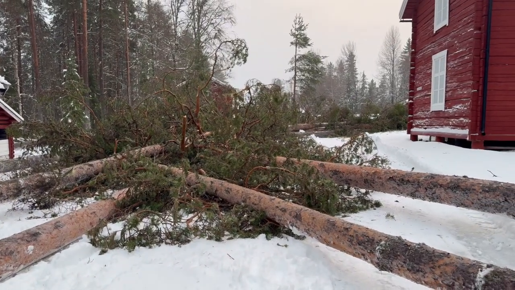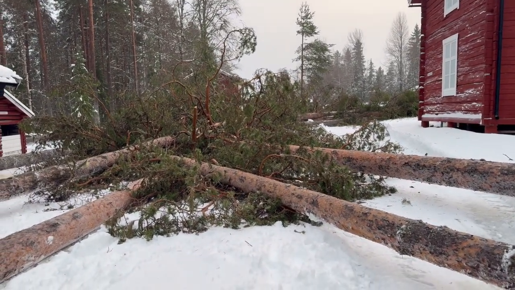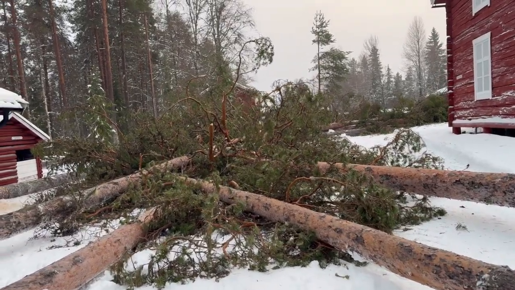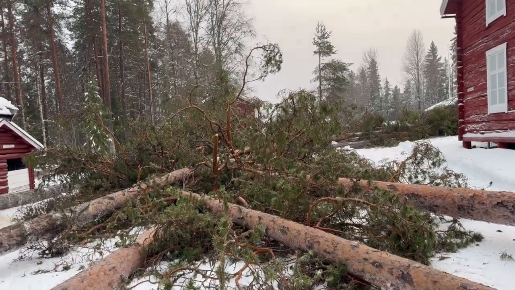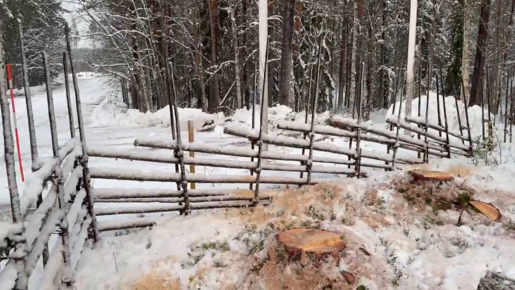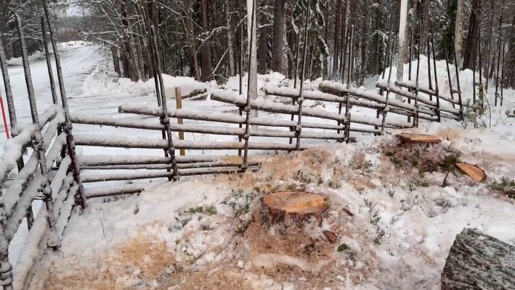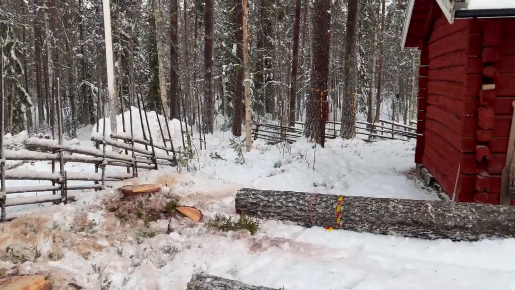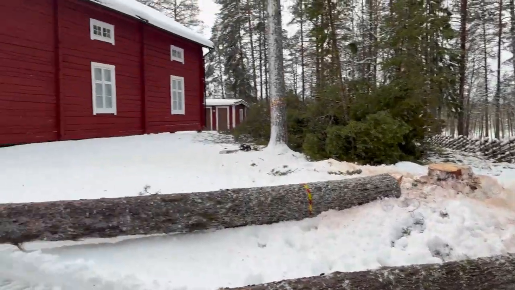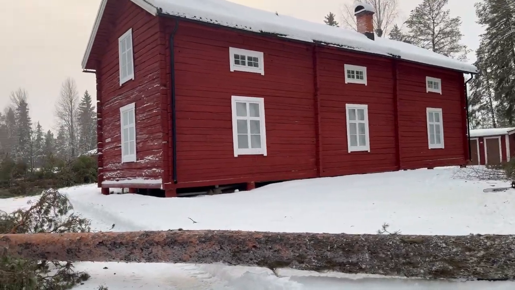But then you need to take a second and start looking a little better, because things will show up from the forest. First of all, another issue that we have here is this traditional fence that goes all around the property. And of course, you don't want to hit the buildings.